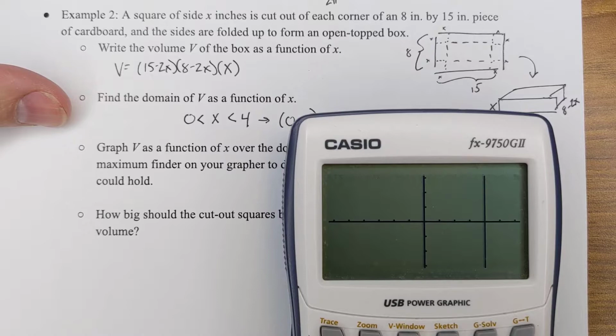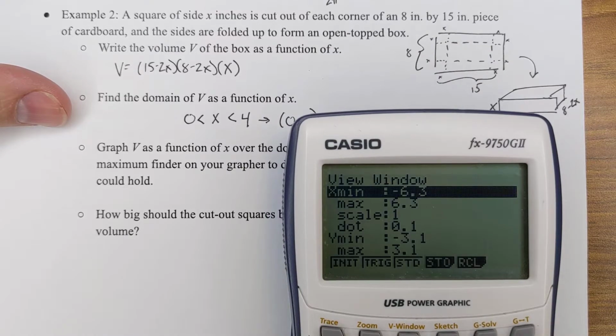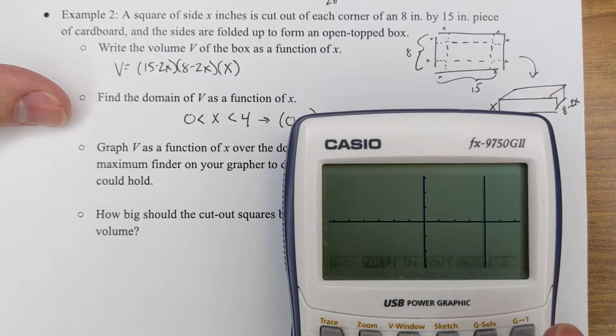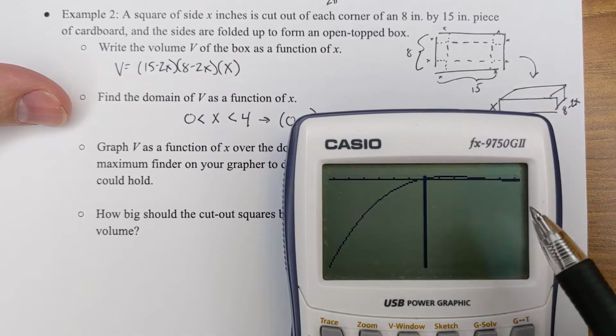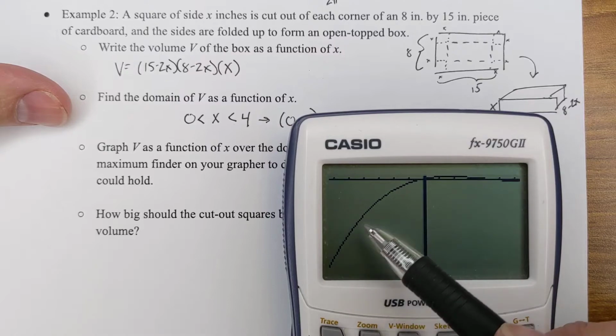Draw. It's kind of hard to see, so I'm going to do zoom, and we'll try auto. There it is. It's zoomed way out now, so it looks like this.